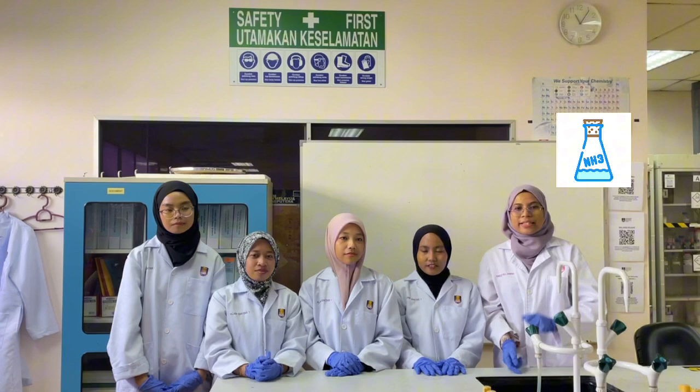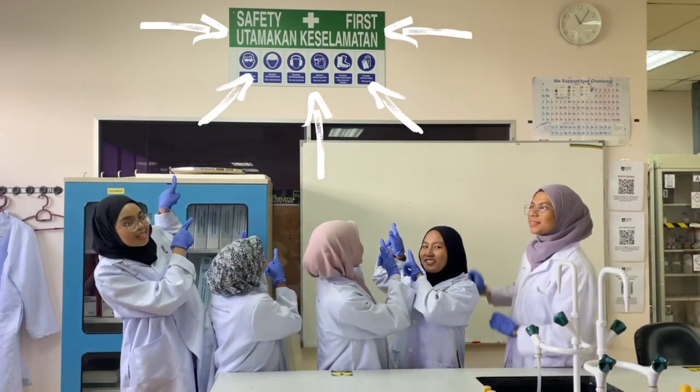For this experiment, we have chosen Sungai Langat as our water source. In this study, we will analyze several important water quality parameters, which are biochemical oxygen demand, dissolved oxygen demand, chemical oxygen demand, ammonia nitrogen, total suspended solids, turbidity, and also pH. Stay tuned for our video. And don't forget, safety first!